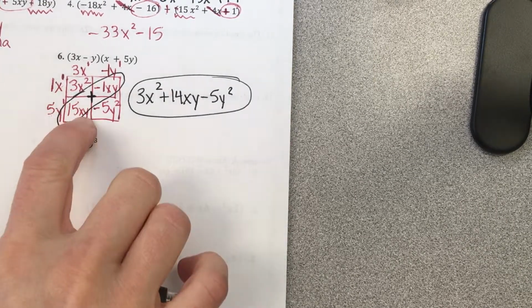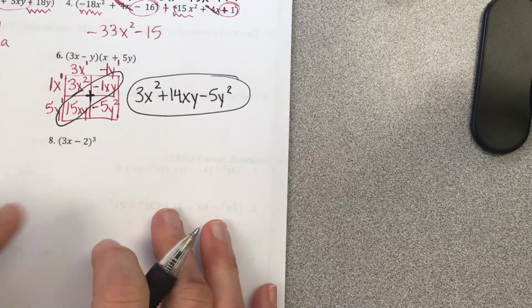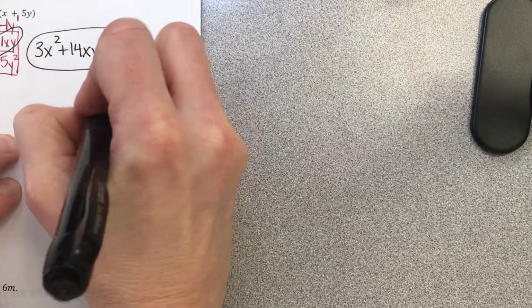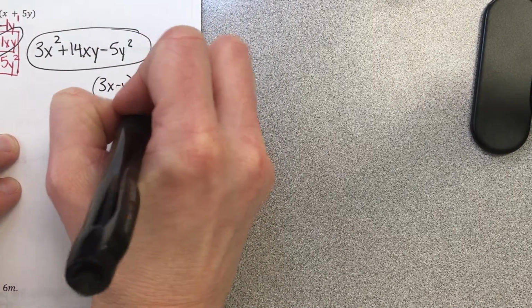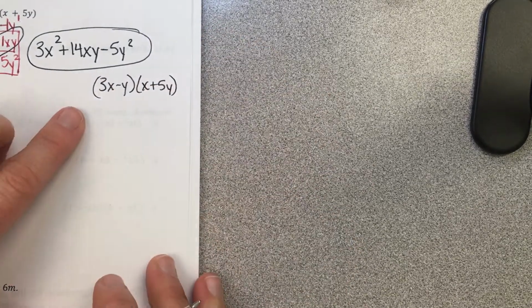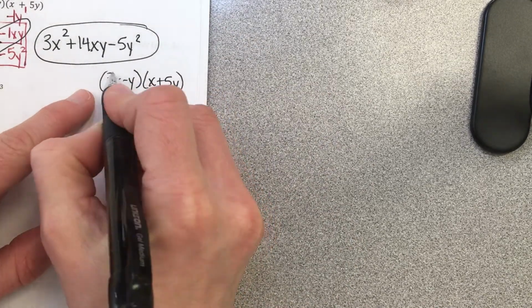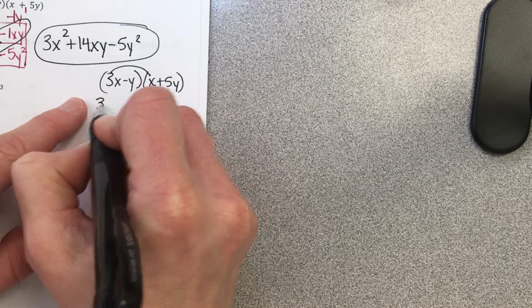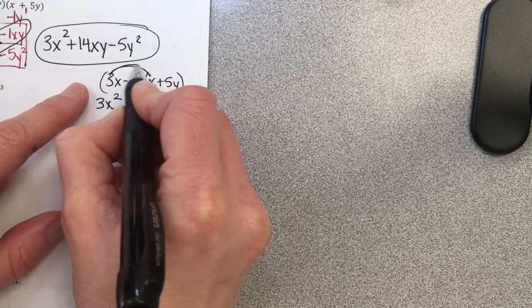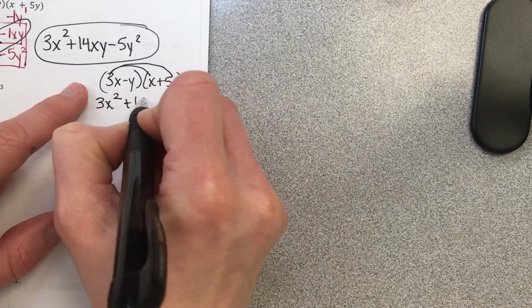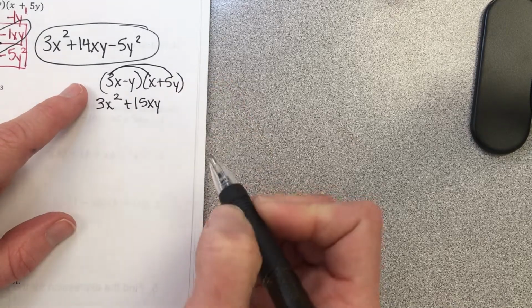If you have trouble with these, I will make you use the box method. So if you are foiling, this way's a little harder, but some people were taught it. You do that one, so that gives you 3x squared. Then you multiply 3x times 5y, which is 15xy.